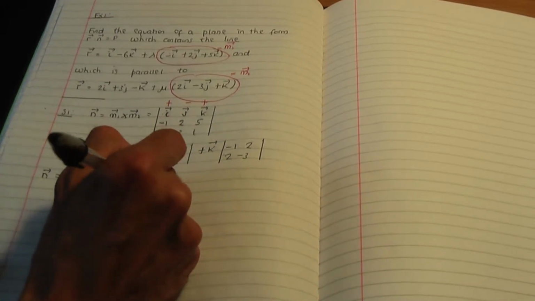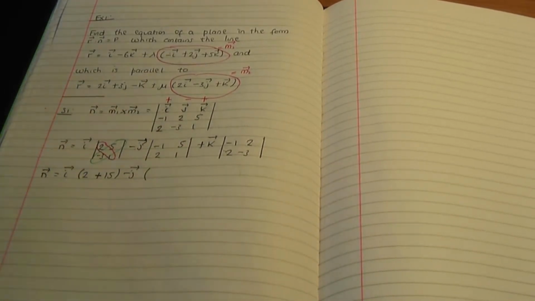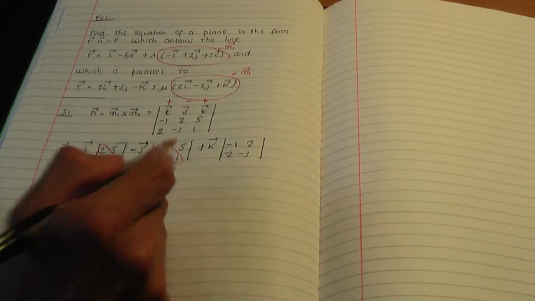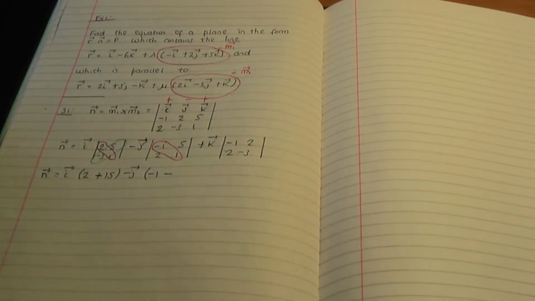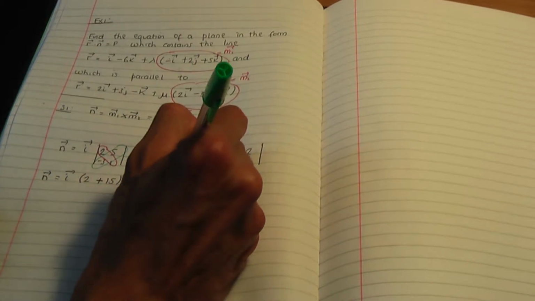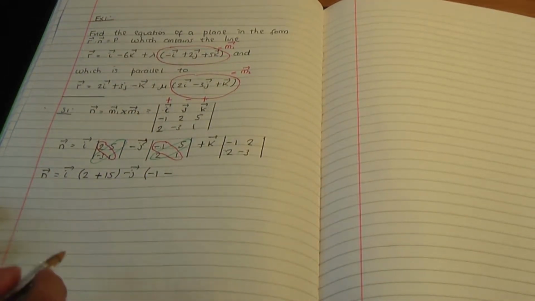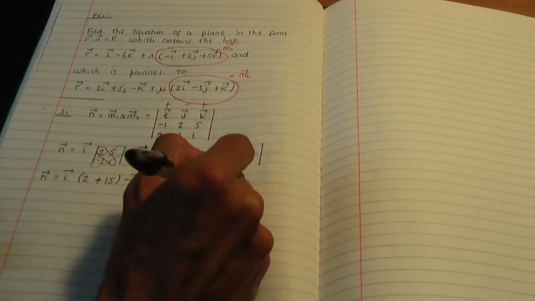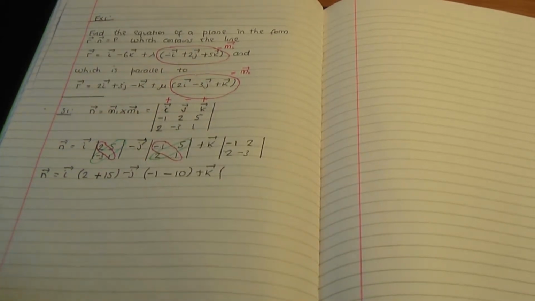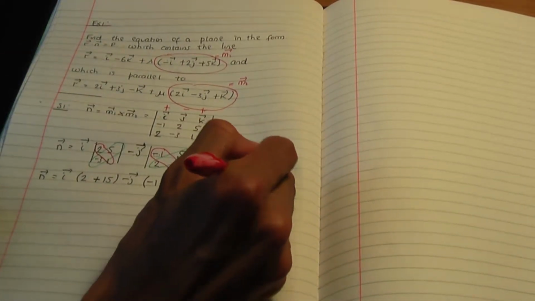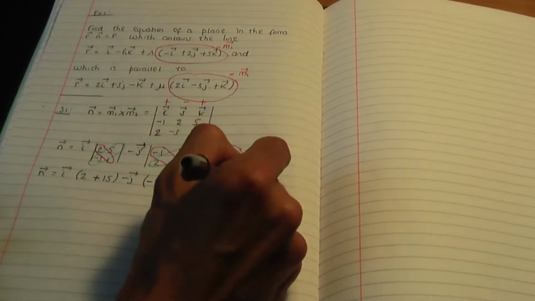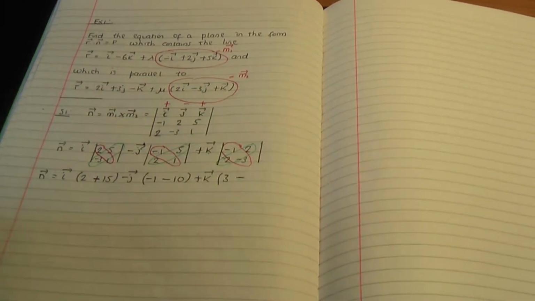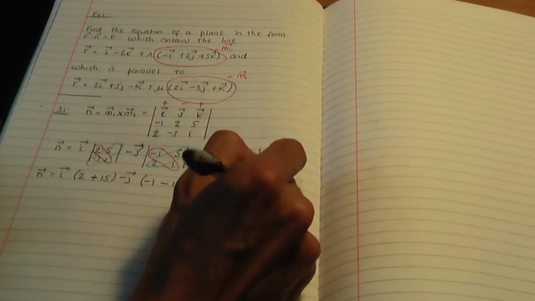Okay, minus the j, same operation here, multiply the elements along this red leading diagonal. So minus 1 into 1 is minus 1, then subtract, then multiply the elements along the lateral green diagonal. So 5 into 2, 10. Finally plus k, open a bracket, multiply the elements along the leading diagonal, minus 1 times minus 3, plus 3, minus, then multiply the elements along the lateral diagonal, 2 times 2, 4.